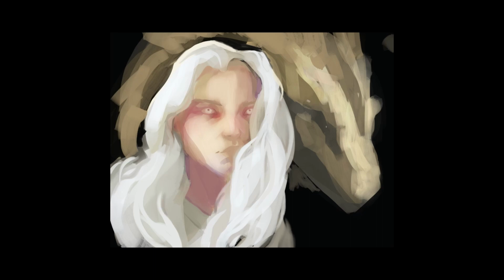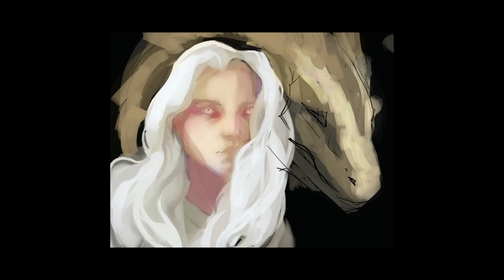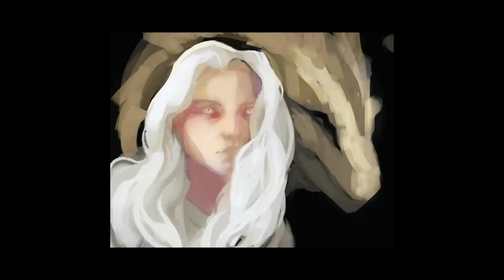A lot of the Game of Thrones dragons are really thorny, spiky, with deep set eyes, and they look a lot more like a realistic lizard than my dragons do.